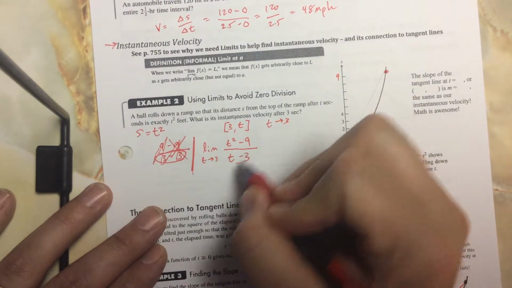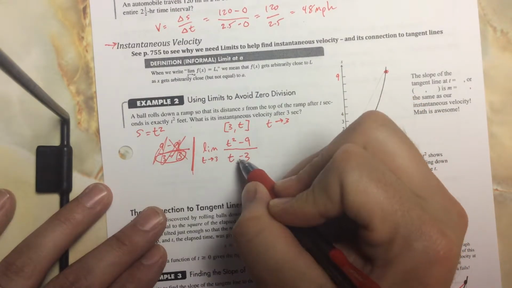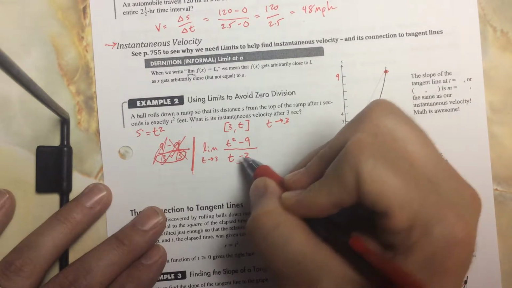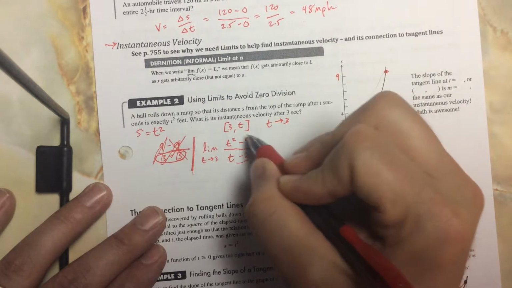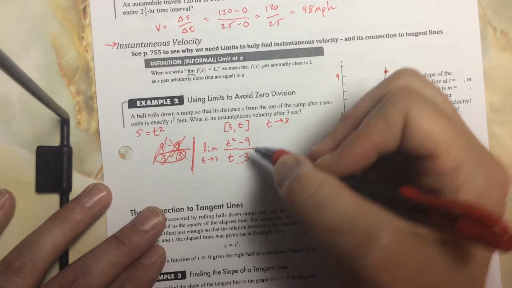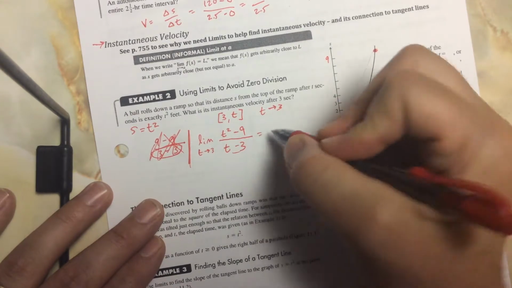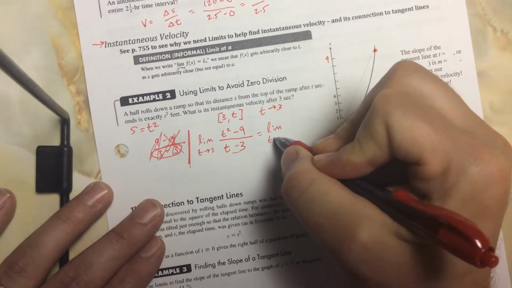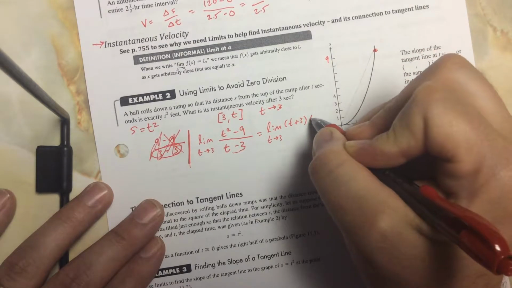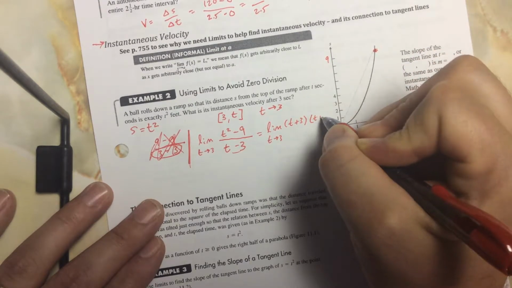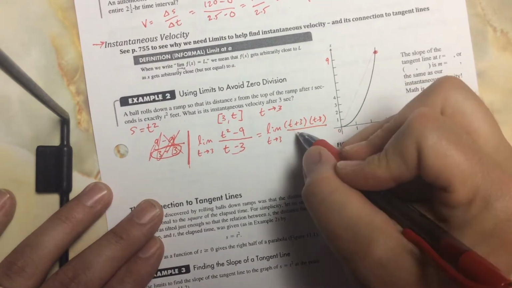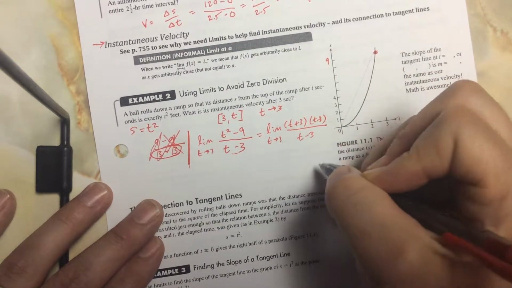We still can't evaluate this limit because I can't put 3 into this function and evaluate it, because this function, if you remember our rational functions, is not continuous at the point t equals 3. But we have a little fix here. We can factor our numerator to be t plus 3, t minus 3, over t minus 3.